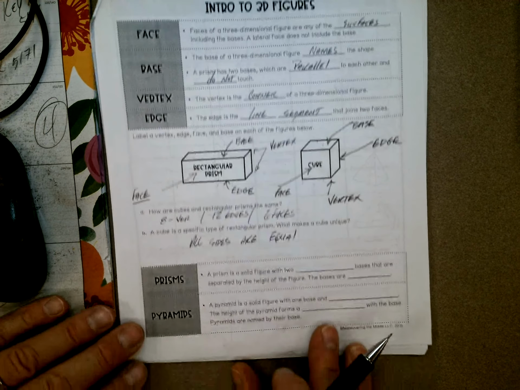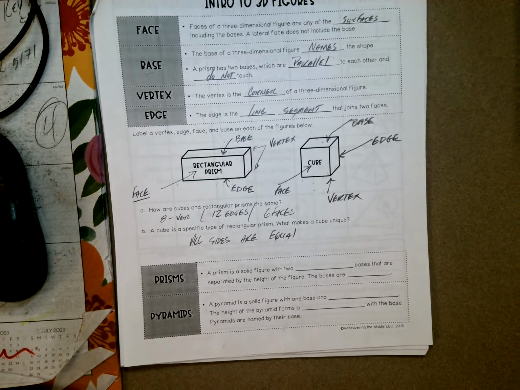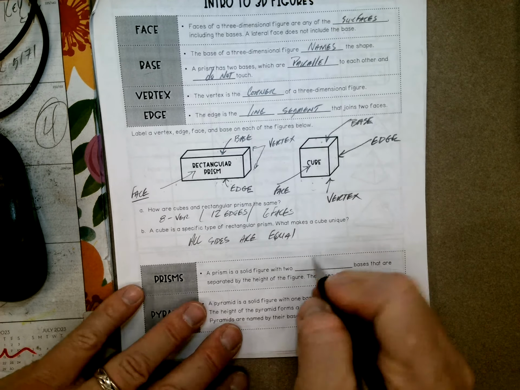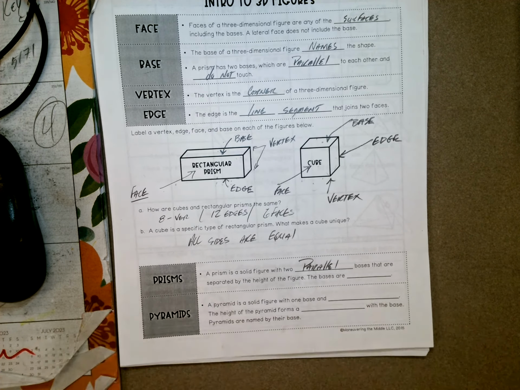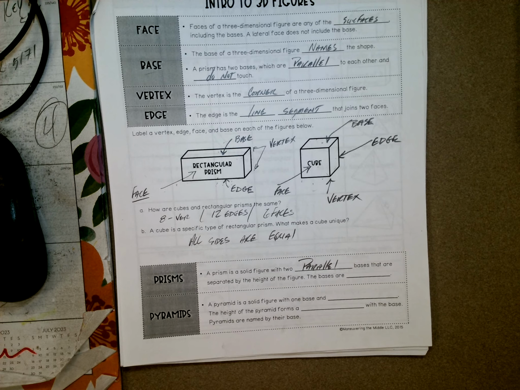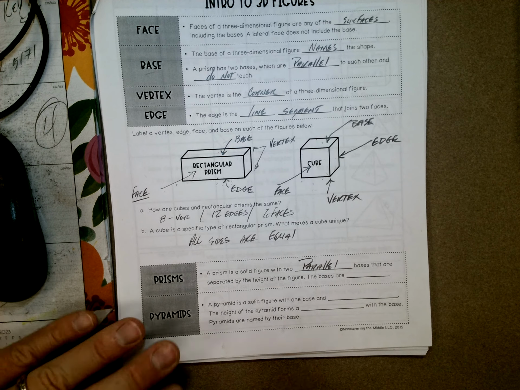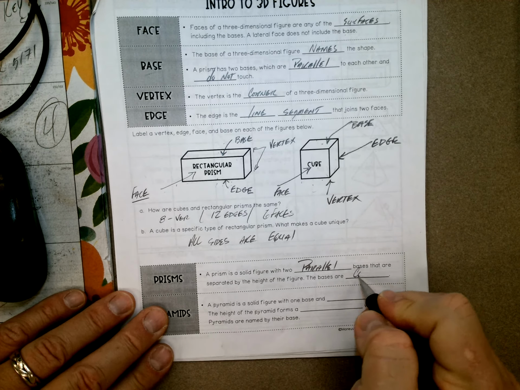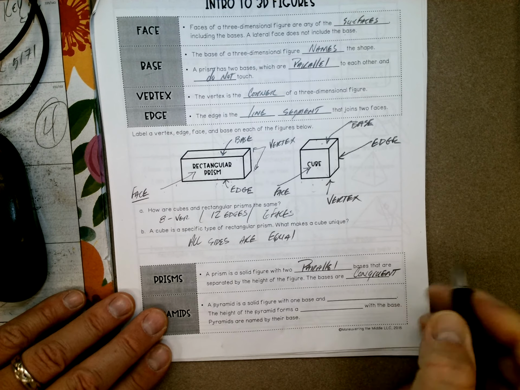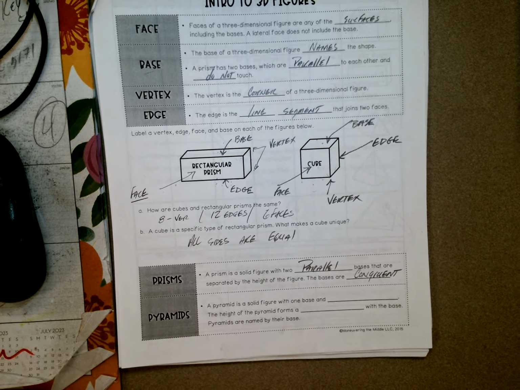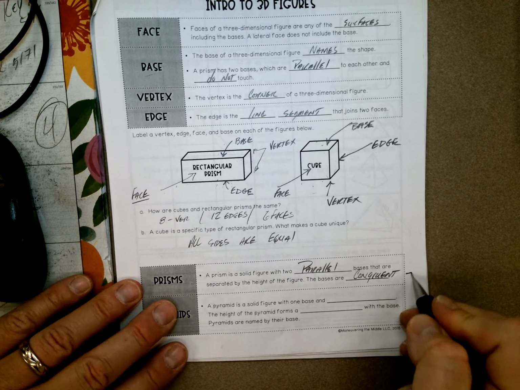Prisms. A prism is a solid figure with 2 parallel bases that are separated by the height of the figure. The bases are congruent. Congruent means equal.